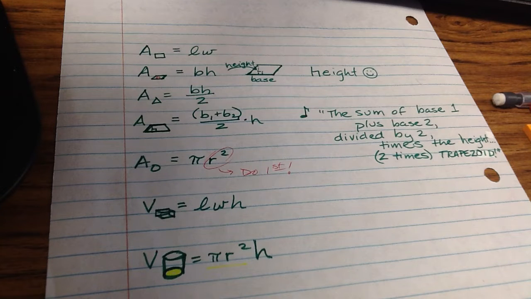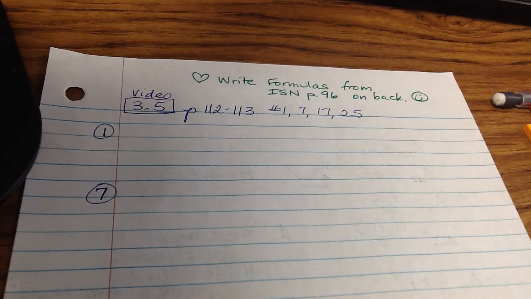Hi, we're reviewing formulas right now. These are formulas that I've asked students to write on the back of the video that we'd copied, 3.5 video from page 112 through 113, numbers 1, 7, 17, and 25.